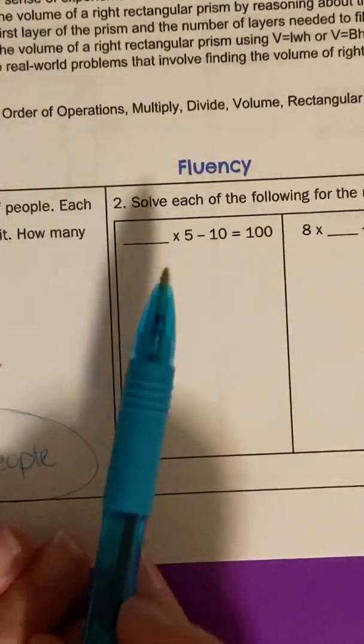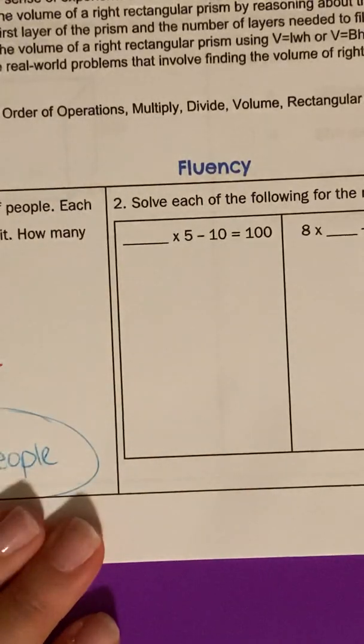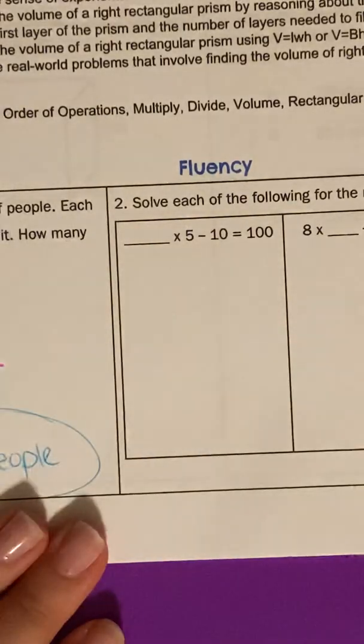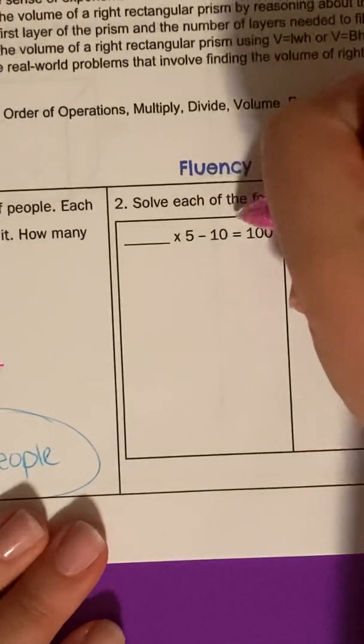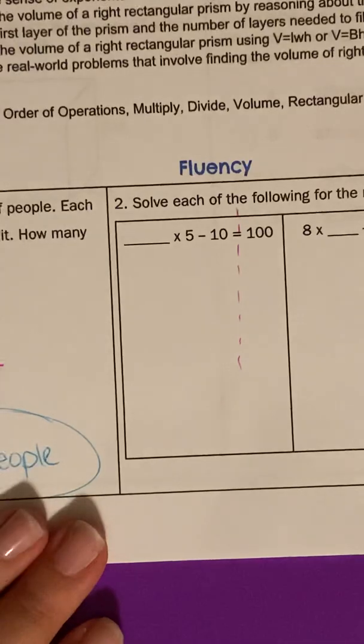Don't worry. All right, so what number times 5 and then minus 10 equals 100? Now, this we have to be very careful because we have order of operations here. Yes, we can start plugging in numbers, or we can take a look at our equal sign and draw an imaginary line down it. What we do to one side, we must do to the other.